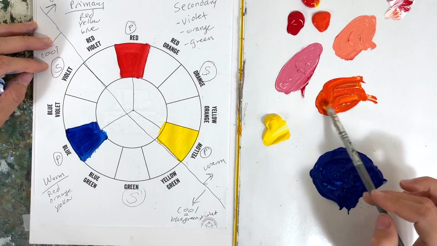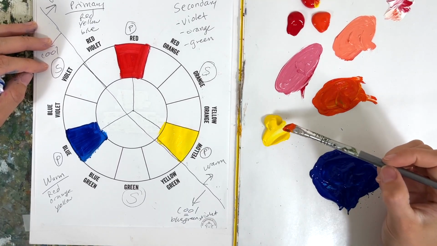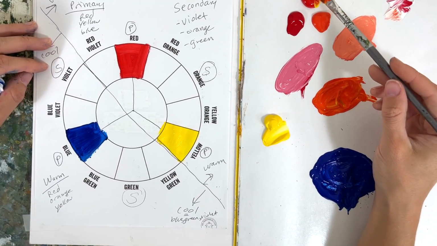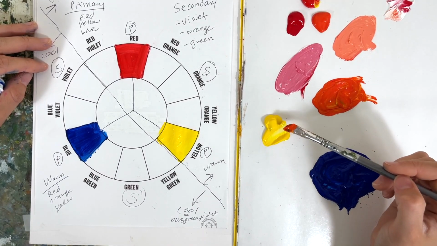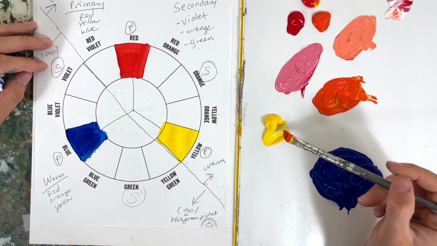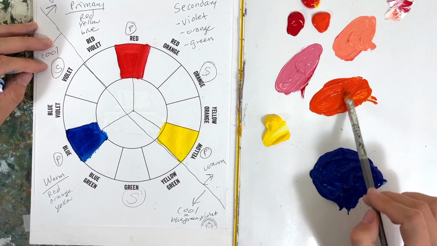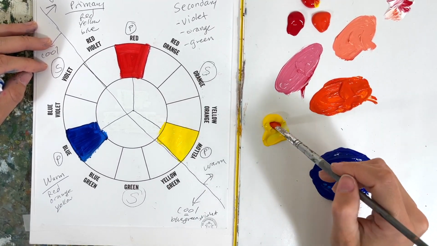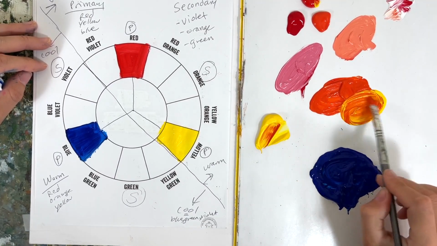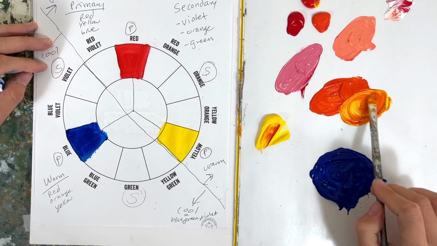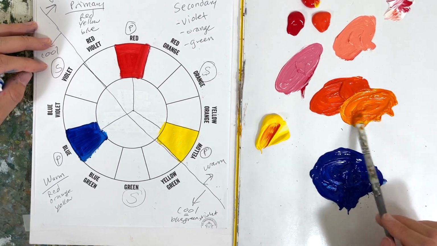And I would say, this is a very budget-friendly brand. This is a more expensive brand. I need a lot more of this yellow because this yellow doesn't have as much pigment in it. So look, I basically made red orange, but I wanted to make orange. So we're gonna add even more yellow. And now you can see we have an orange.